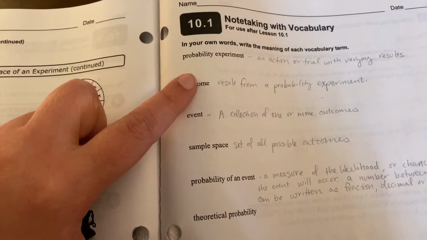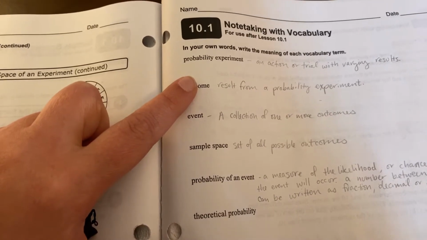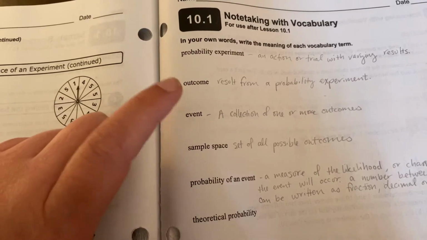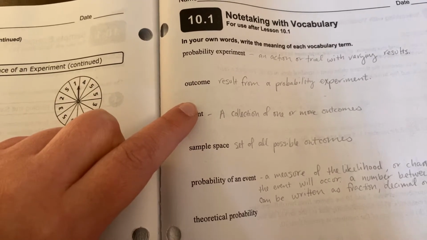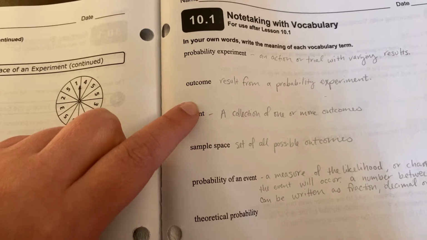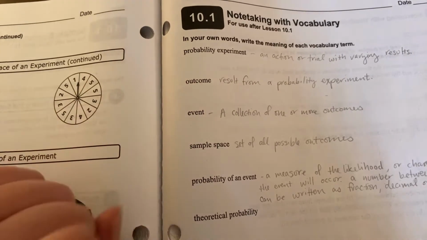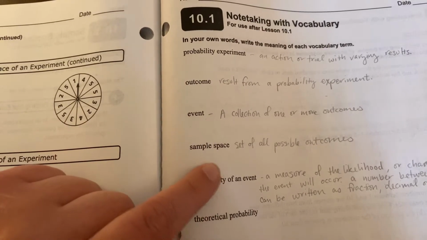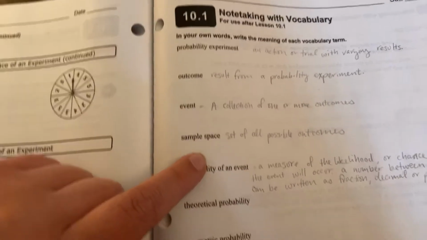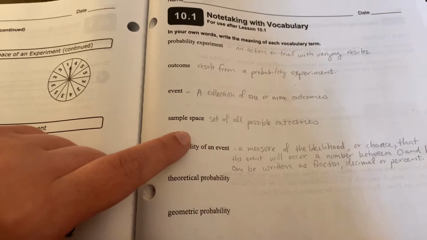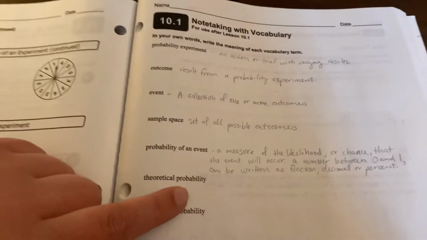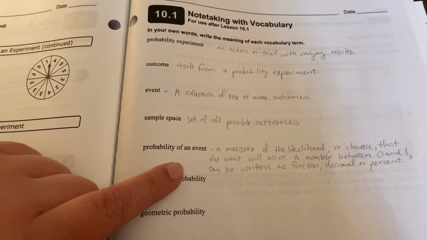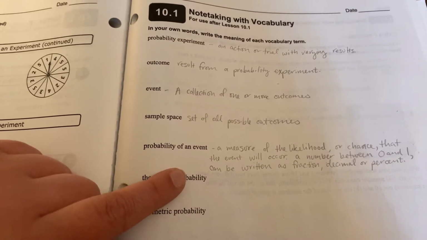A probability experiment is an action or trial with varying results. And those results from a probability experiment are called outcomes. And an event is a collection of one or more outcomes. The sample space is the set of all possible outcomes. And the probability of an event is a measure of the likelihood or chance that the event will occur.